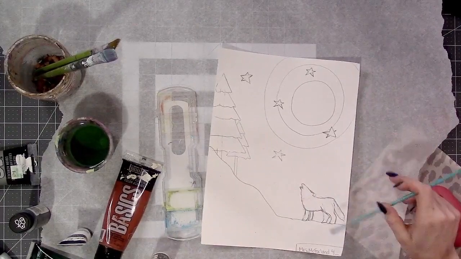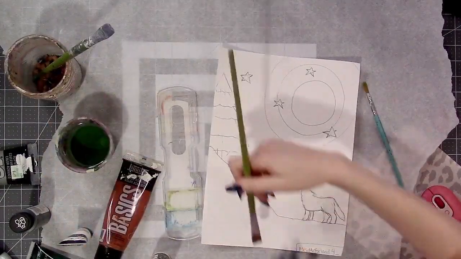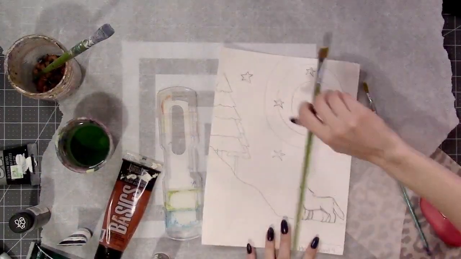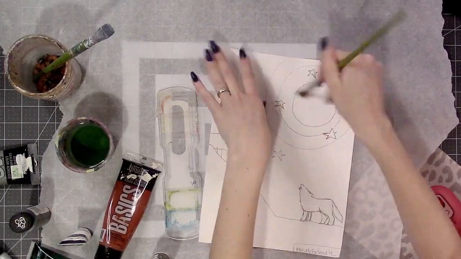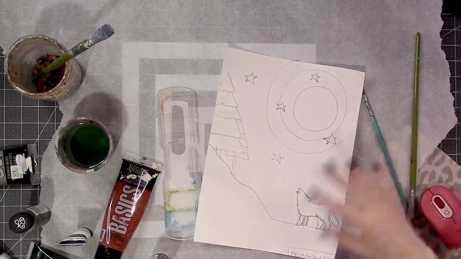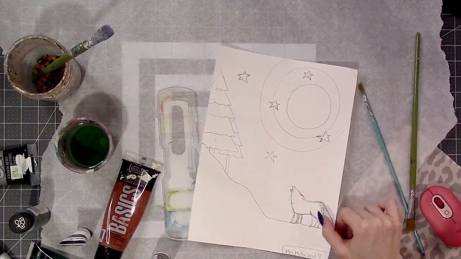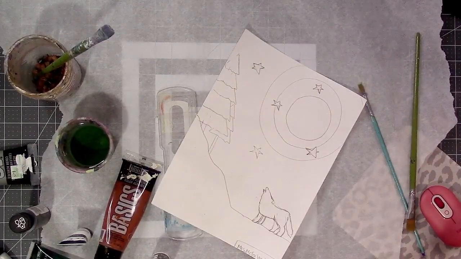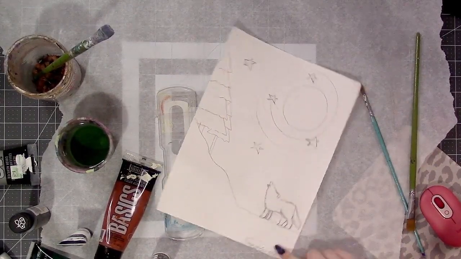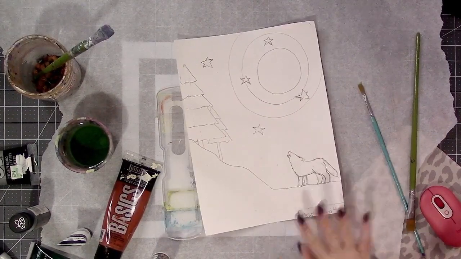If we get frustrated, are we going to take our paintbrush and just smudge it all together and cover up all of our drawing and essentially throw a temper tantrum on our paper? Nope, we're not going to do that. If you're frustrated, just take a break from it.